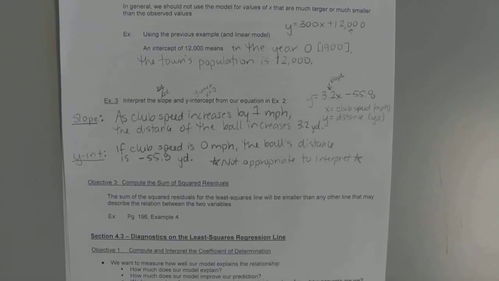If your x is 0, the y is the y-intercept. In this case, x was club speed, so if our club speed was 0, the y, in this case the distance, is whatever your y-intercept is. If you do that and it doesn't make sense, just put not appropriate to interpret.